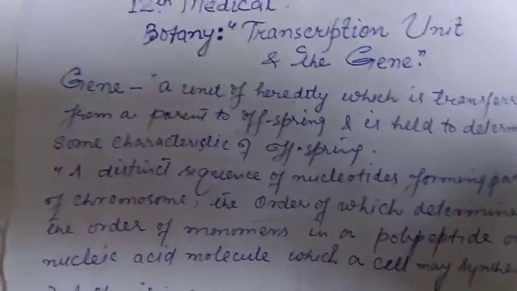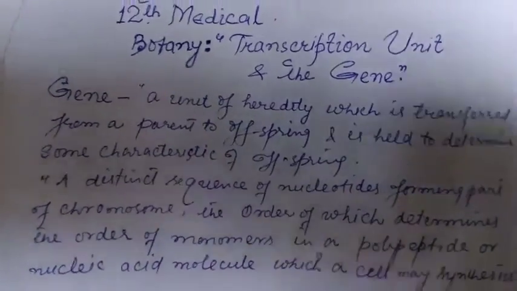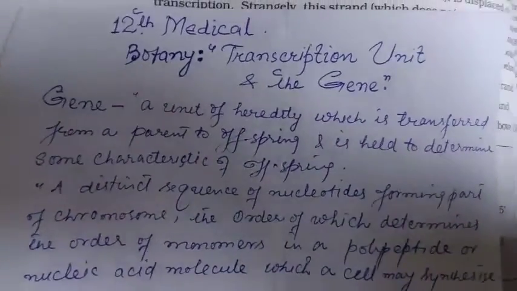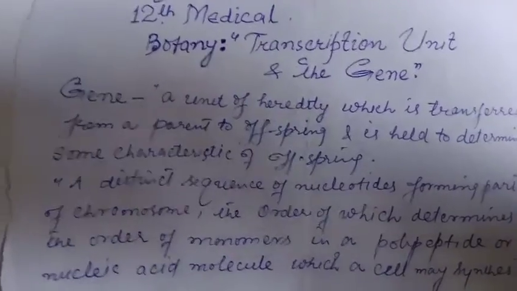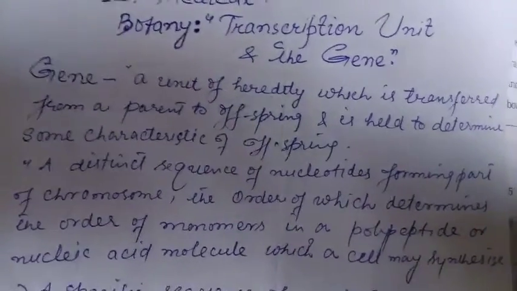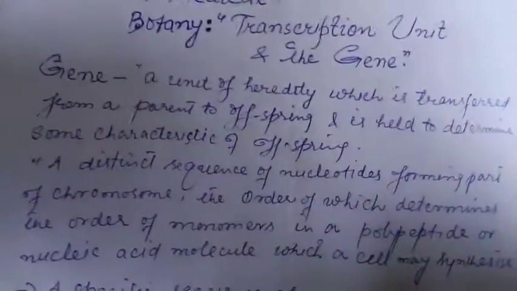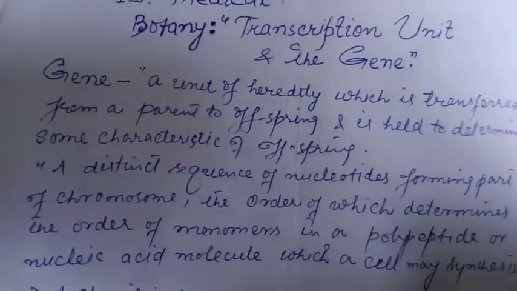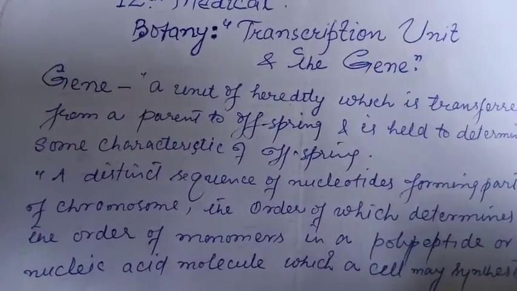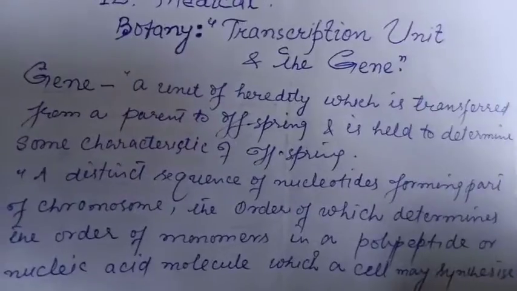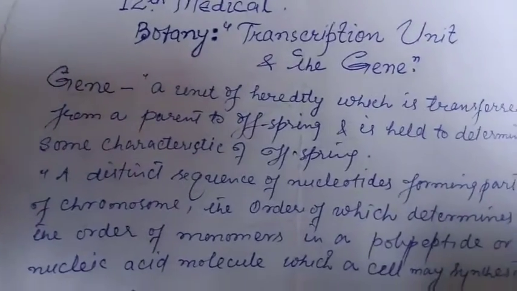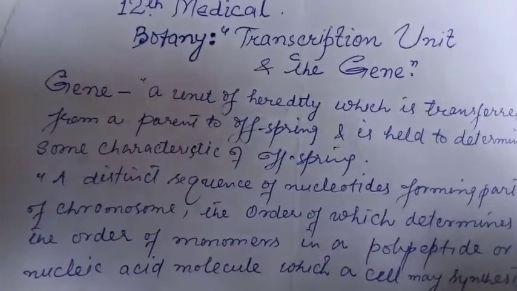Firstly, we must understand where this gene lies. Basically, in all eukaryotes, the genes are located on the chromosomes. Chromosomes are held as chromatin material in the nucleus of the eukaryotic cells.